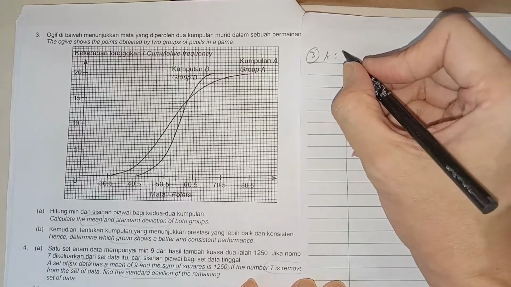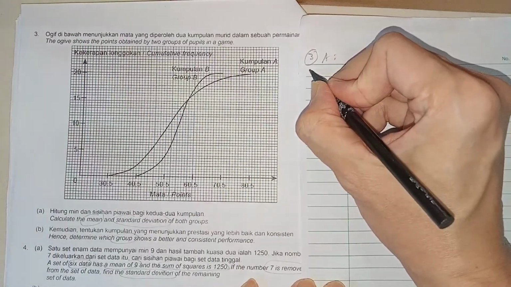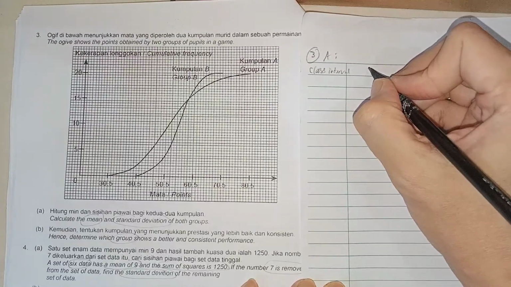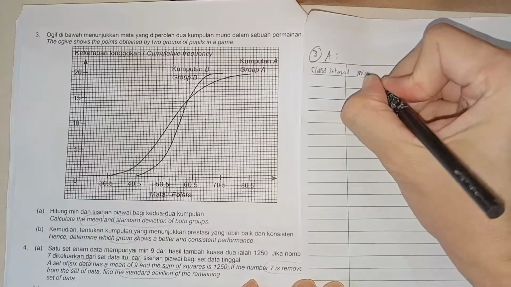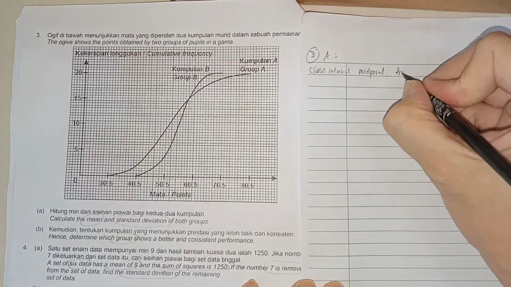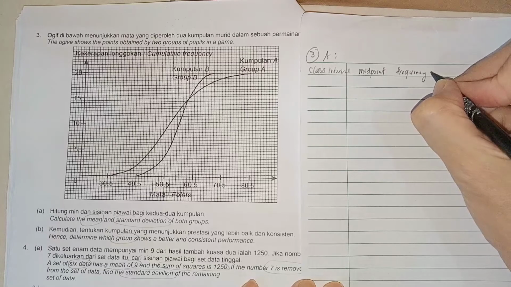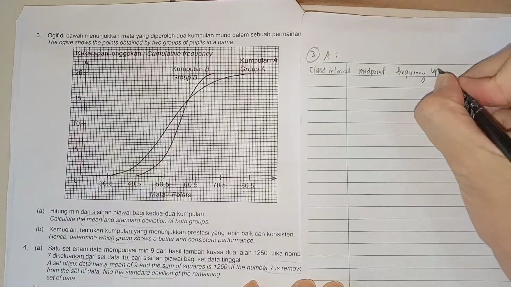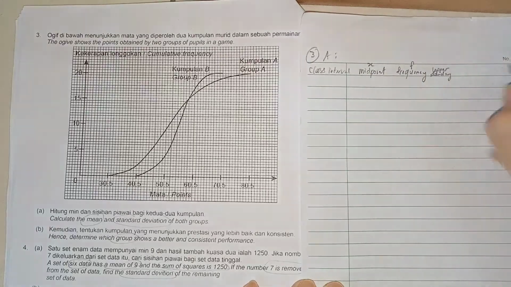Okay, cumulative frequency table, because it's cumulative frequency. So we start with class interval. After that, you need the midpoint, because you want to find mean and standard deviation. Then you need frequency also, because from cumulative frequency you can only find frequency. Then also the upper boundary, because you have upper boundary and also cumulative frequency. This one is F, this one is X.